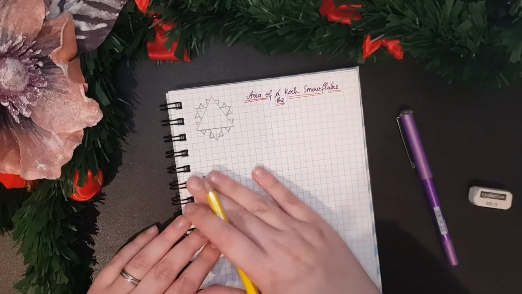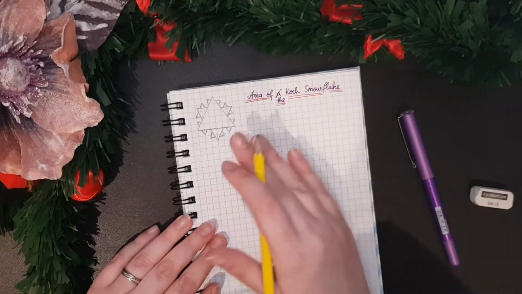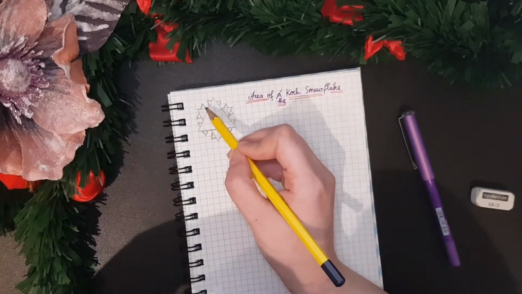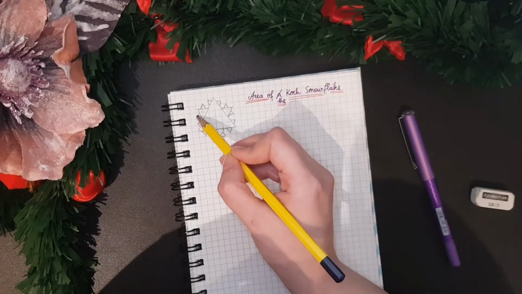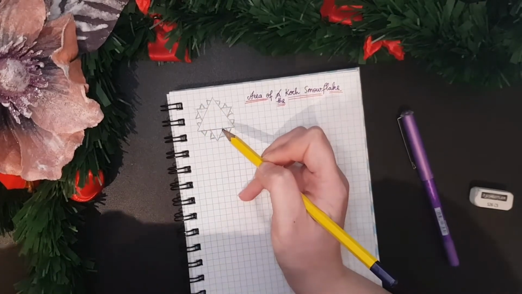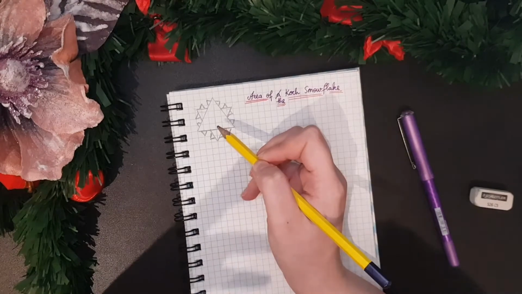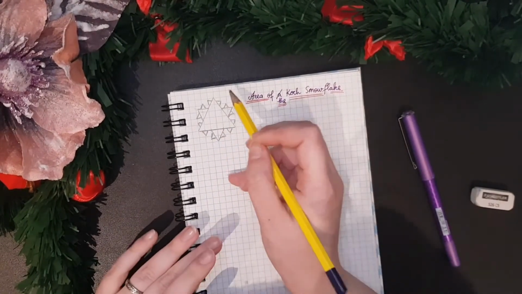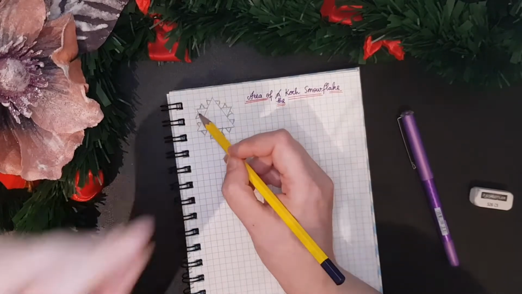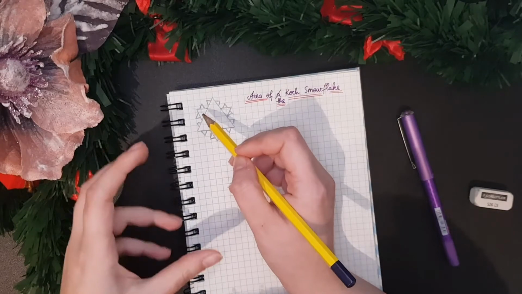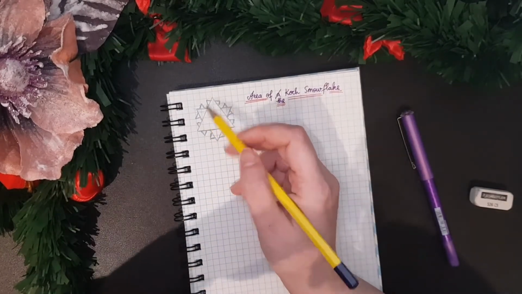So I want to do an area. As I do more iterations over here, I get even more little triangles, and I'm curious to see if I can find out, maybe not the full area of this, because this is a fractal. It will just go on and on, and if you zoom in a bit, it will have even more triangles, which I can't really draw.